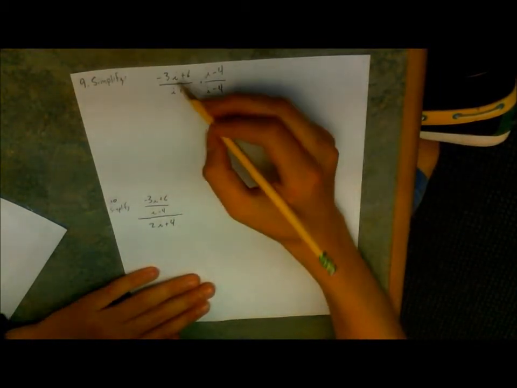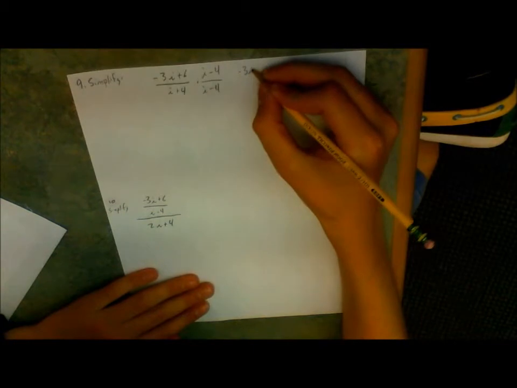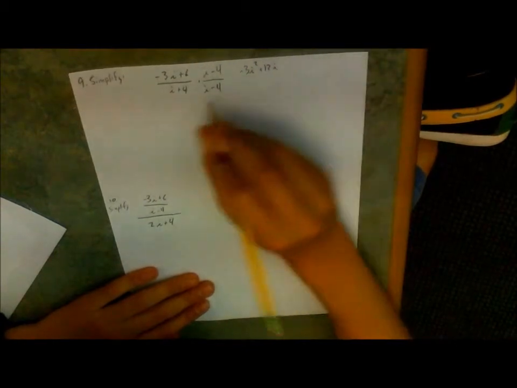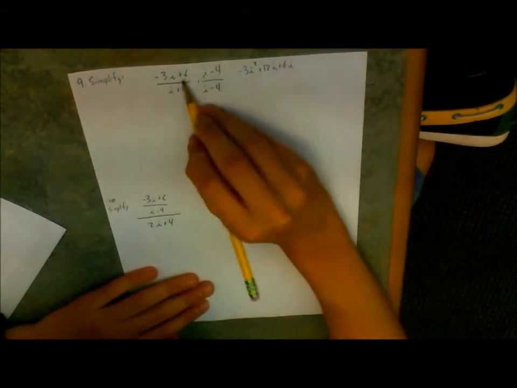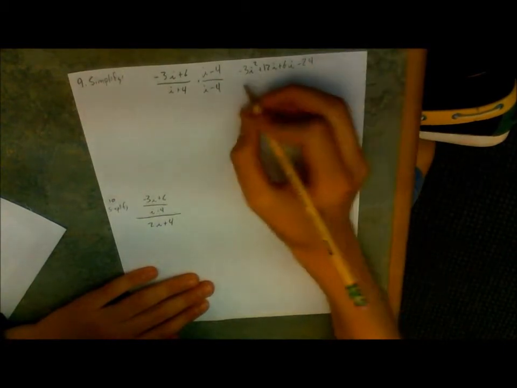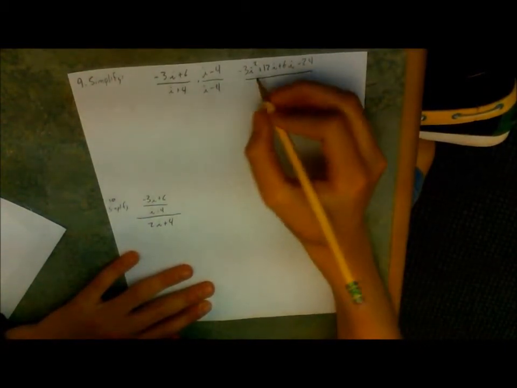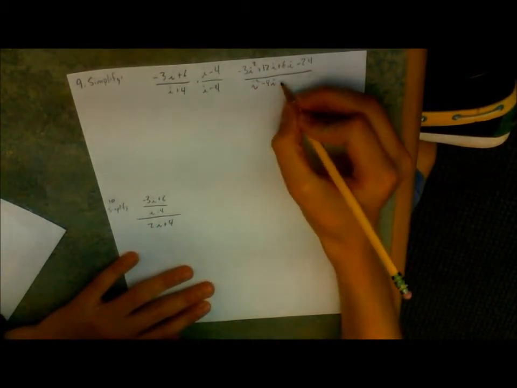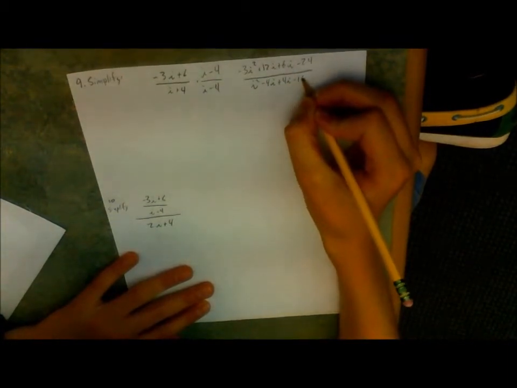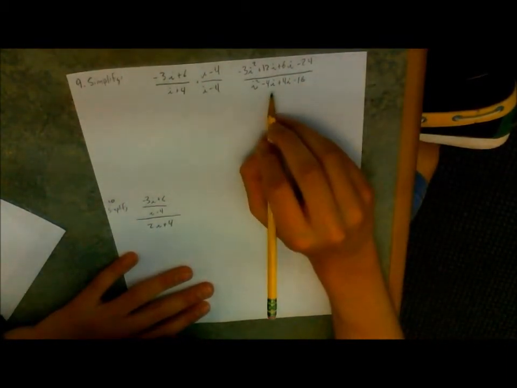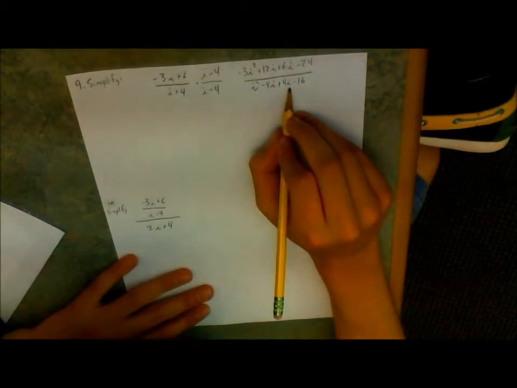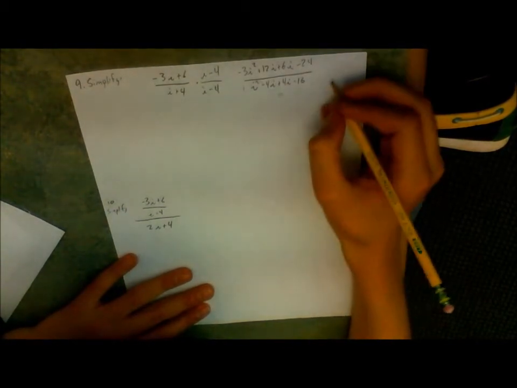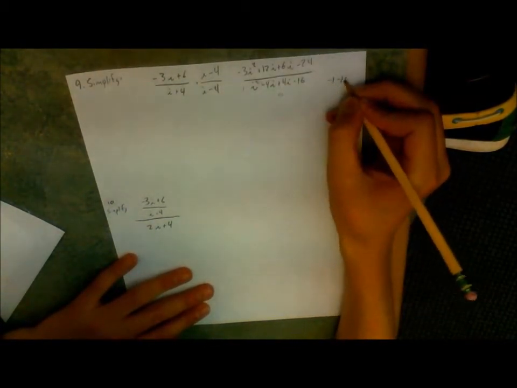So, multiplying this, you would get negative 3i squared plus 12i plus 6i minus 24. Then with the denominator, you get i squared minus 4i plus 4i minus 16. So in the denominator, we have plus 4i minus 4i, which would be 0. i squared, which we know is negative 1. So right now, we have negative 1 minus 16.